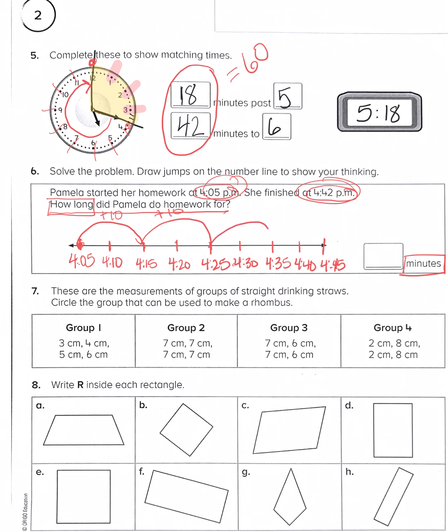I'm going to do another jump of 10 to 4:35, plus 10. If I do another jump of 10 to 4:45, I've passed the time that she finished. So I don't want to do that. But I'm going to go down to the next biggest value. So I'm going to jump 5 instead of the 10. And that will put me at 4:40. So then, after I'm at 4:40, I only need to go 2 more minutes because I need to go to 4:42. So I'm going to just jump a little jump and call it 2.